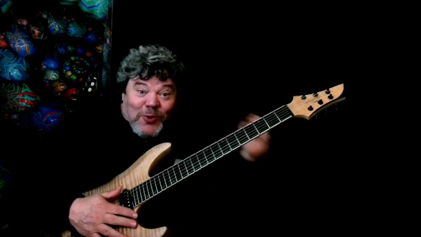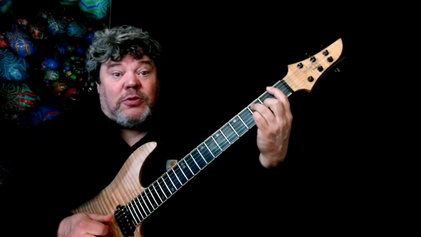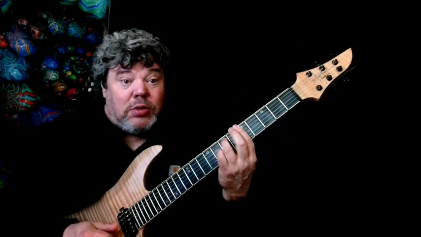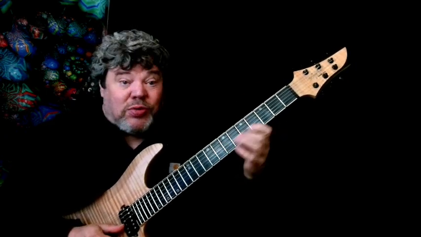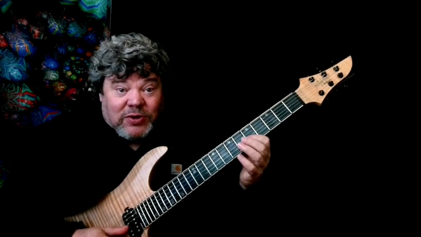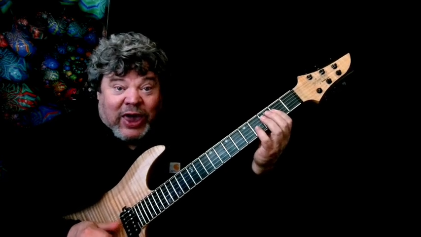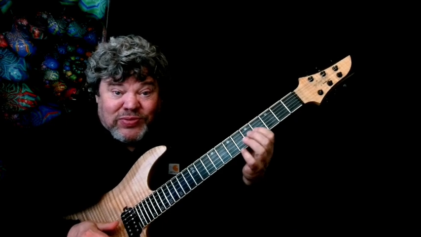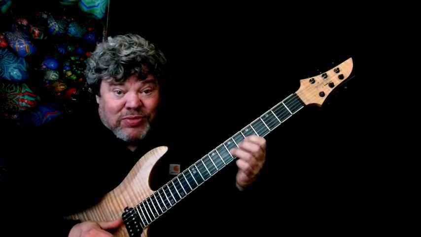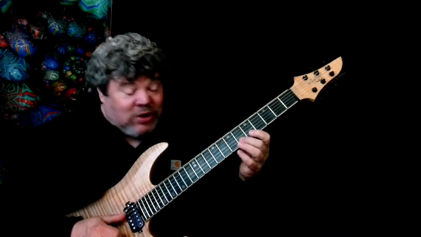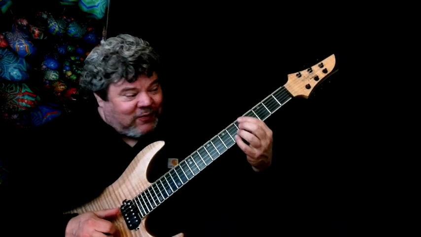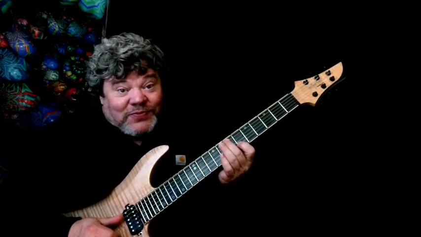Same exact thing works for the 6. There's F. So I've got this A. We never rest on the note F because we end up with that.